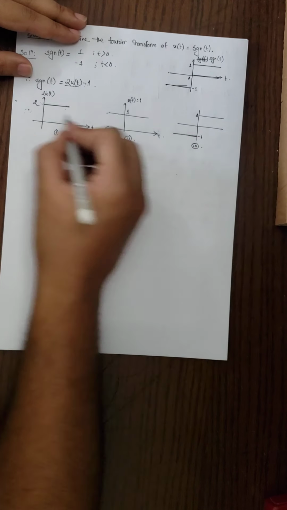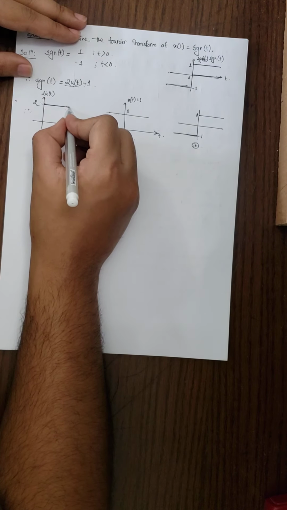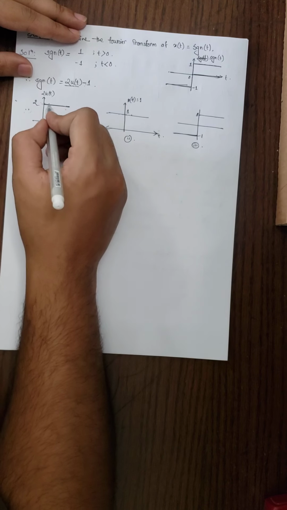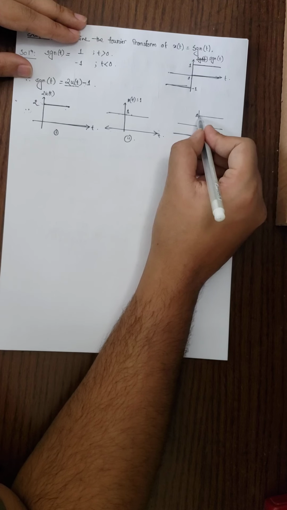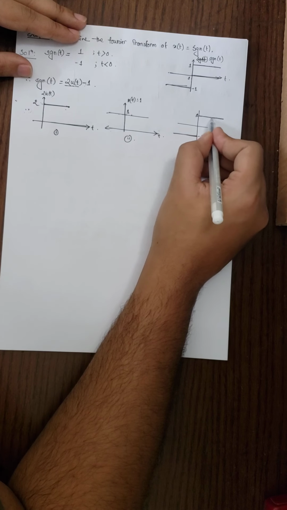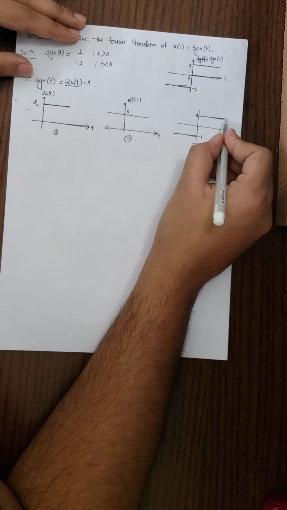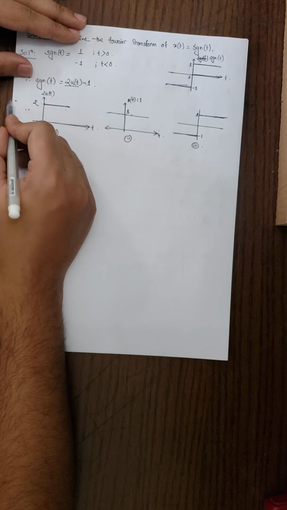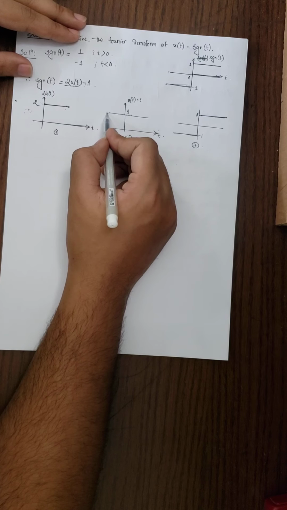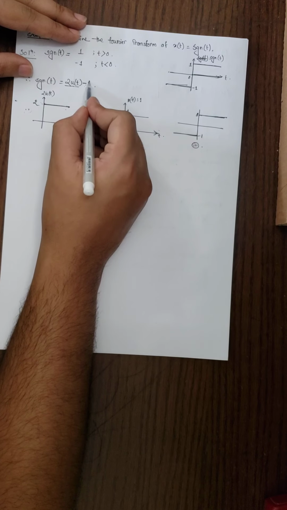So to recap, 2u of t minus 1, in the positive side 2 minus 1 will be equal to 1, and this will be true for all the points. In the negative side 2u of t is 0, but x of t is still 1 with a negative operator.